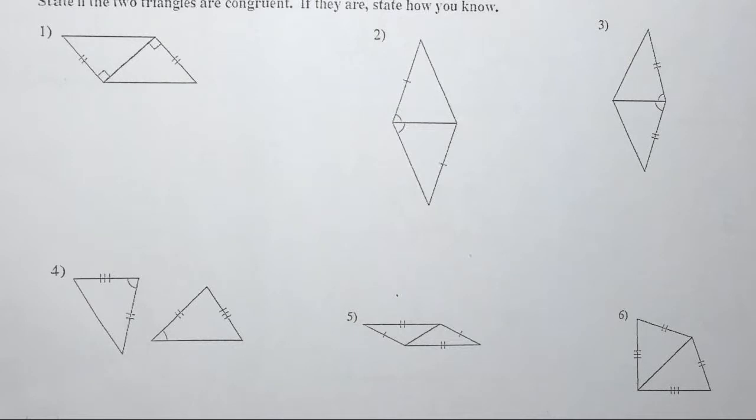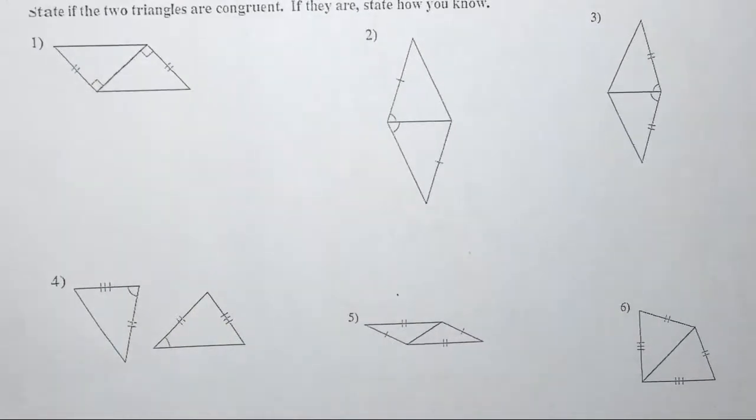No. Oh, I didn't know you had to read it like left to right. I could read it right to left, side, side, angle. It can't be a side, side, angle either. Oh, I was just counting them up, like there's 2 angles and a side.